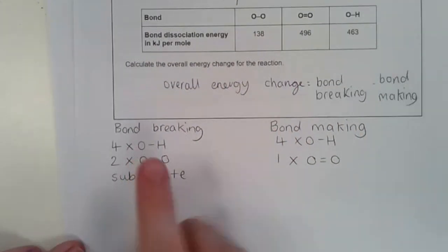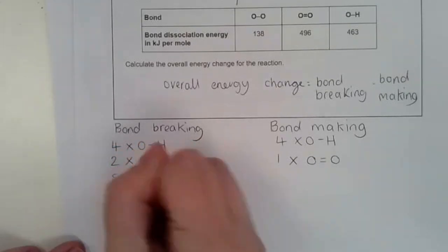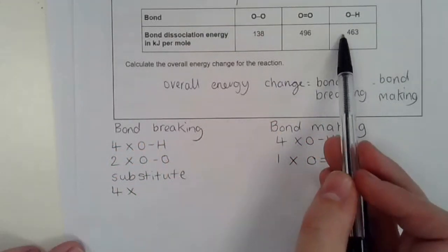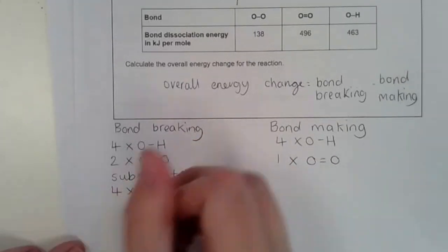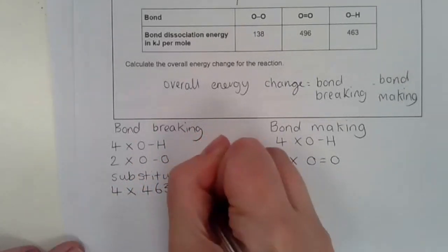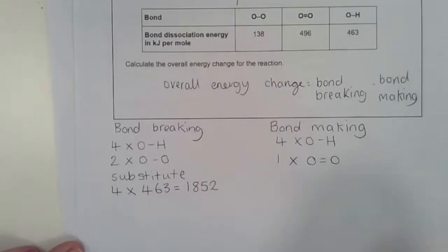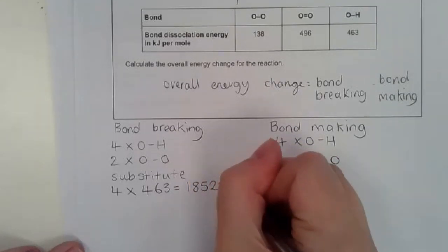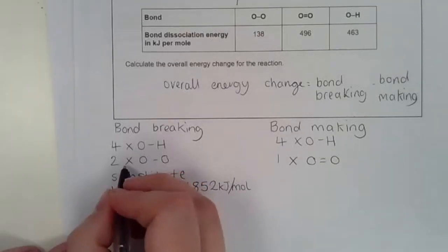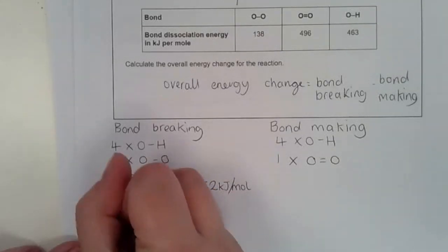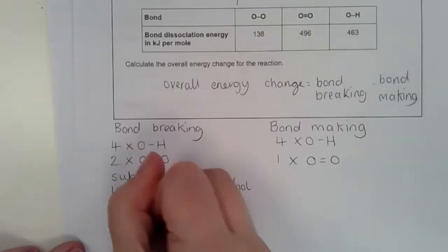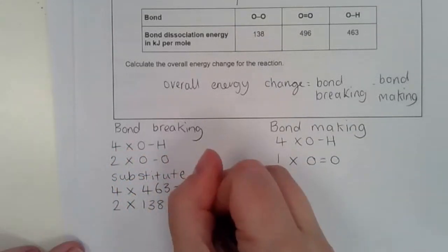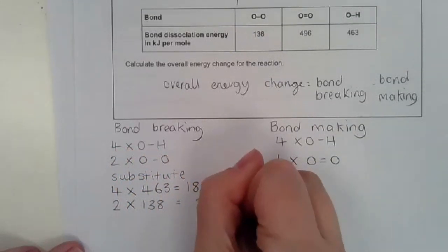So I'm going to do 4 multiplied by my value for OH, which is 463. That is going to be equal to 1,852 kilojoules per mole. I'm now going to do the same thing with my single bond of oxygen. So 2 times 138, which will give me 276 kilojoules per mole.